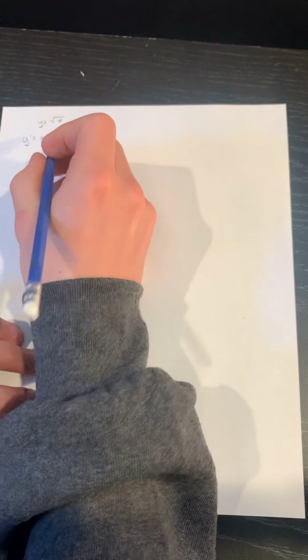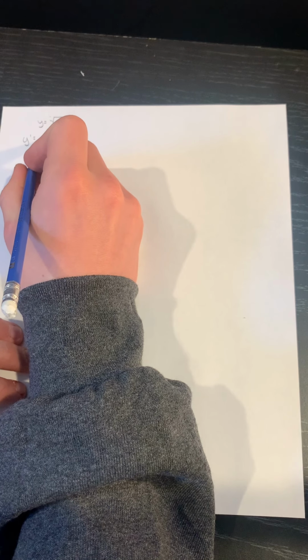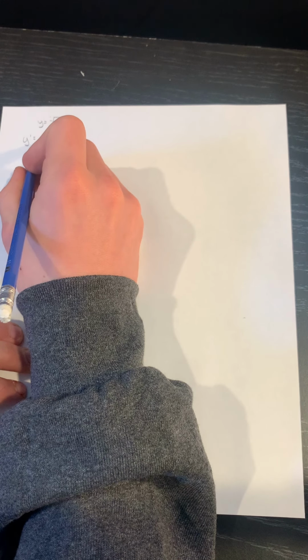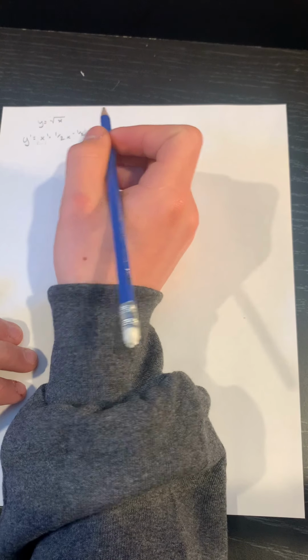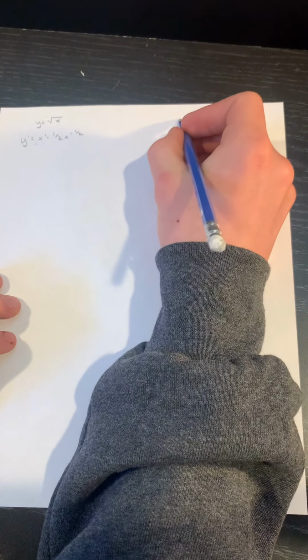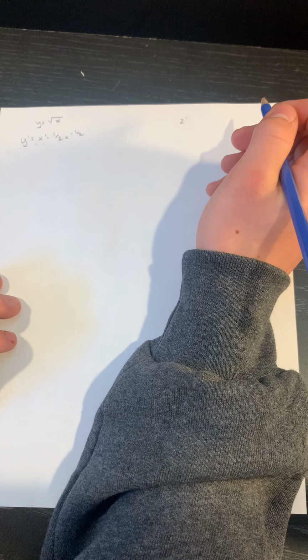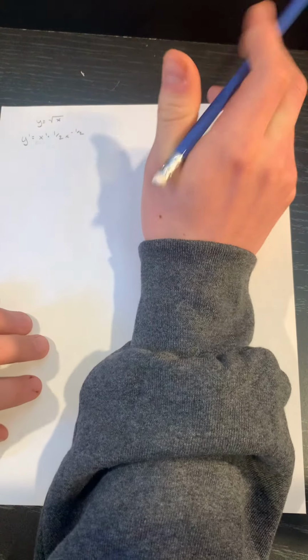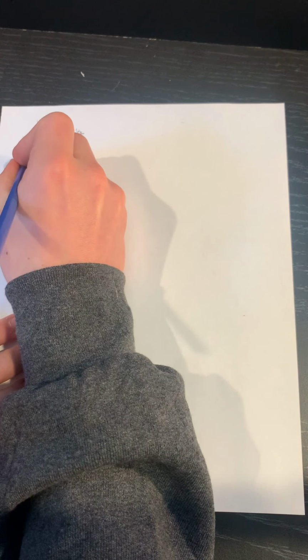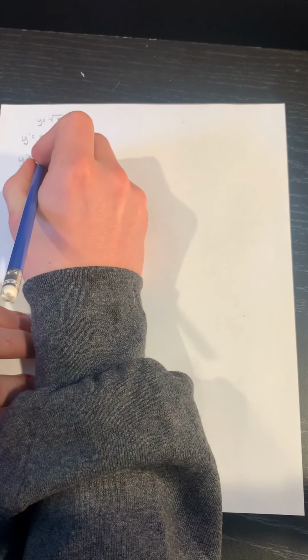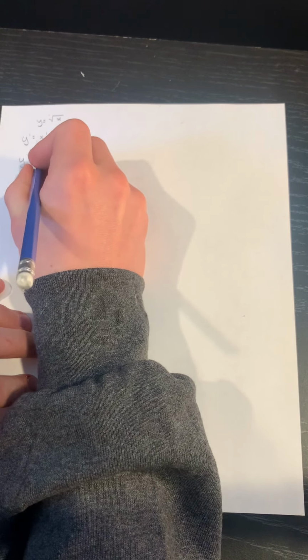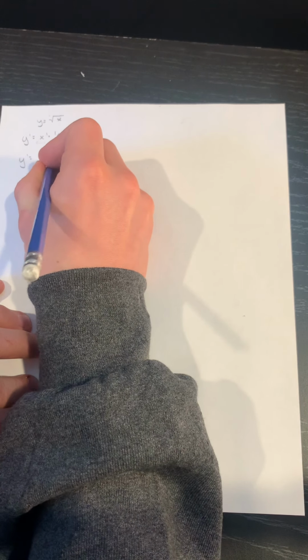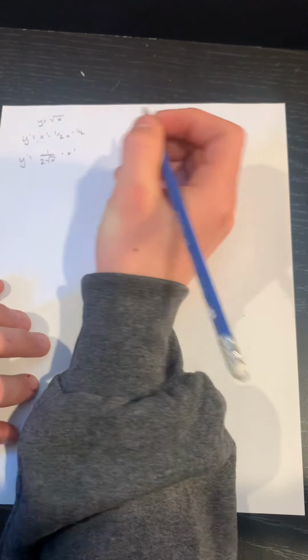I'm differentiating implicitly, just because I'm writing x prime. The final answer is going to be in terms of that. I'll show you that in a second. But anyway, that's just going to simplify to y prime is equal to 1/2 root x times x prime.